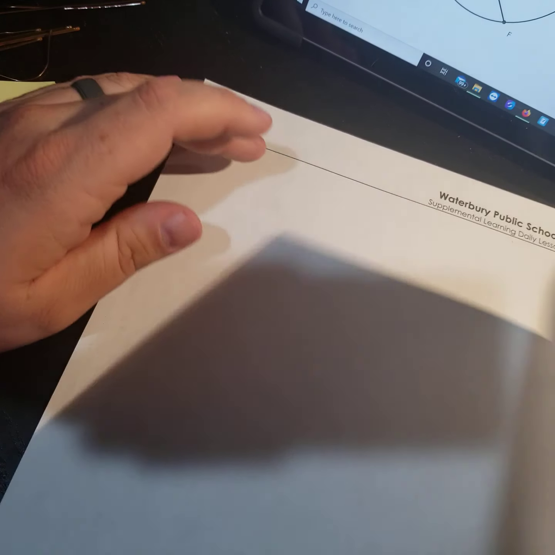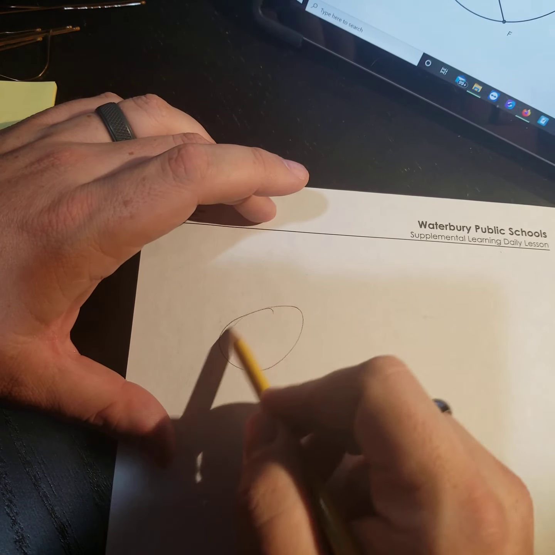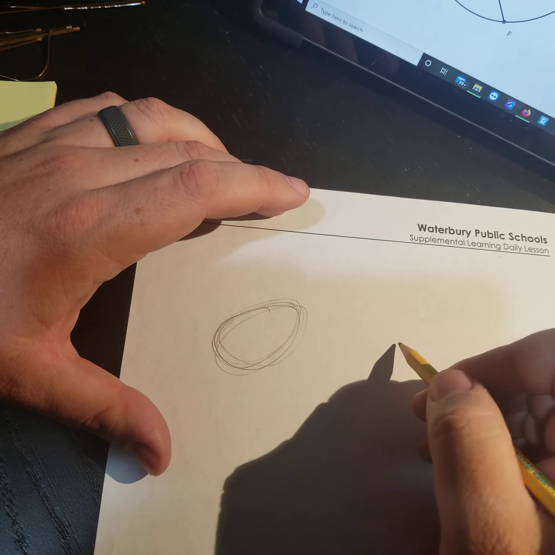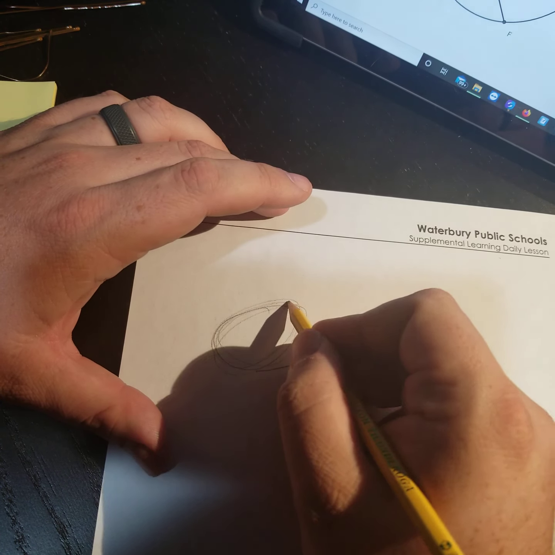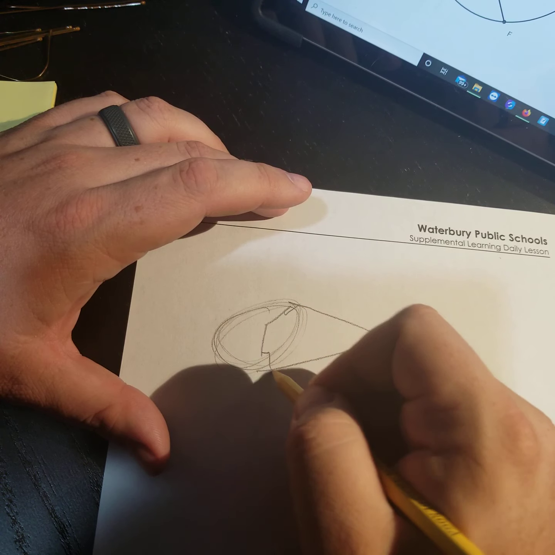Believe it or not, a lot of land surveyors will do that. If there's like a silo on a farm, they'll stand here, measure from here to here, and they know that this is 90 and this is, yeah, whatever.